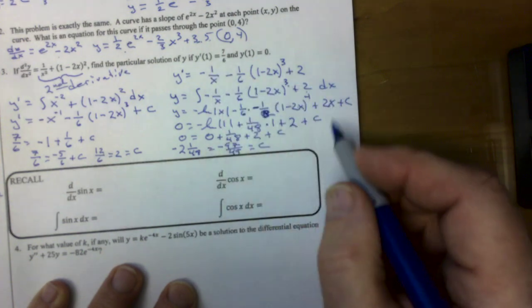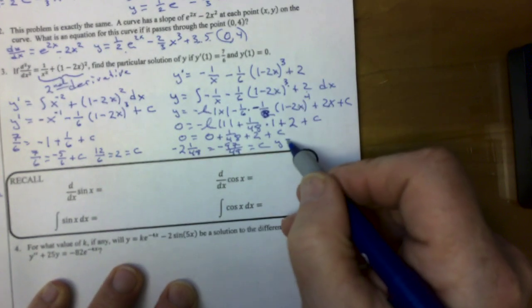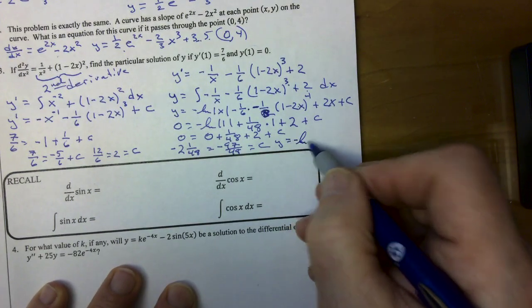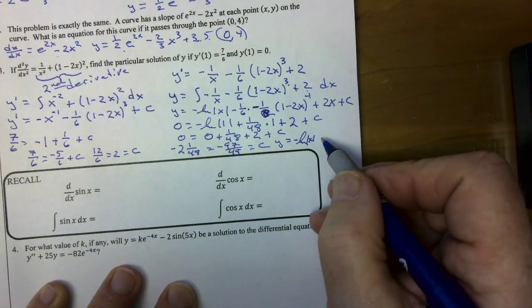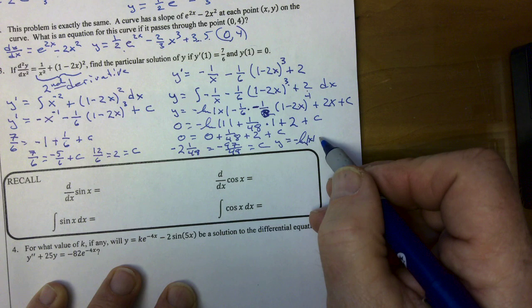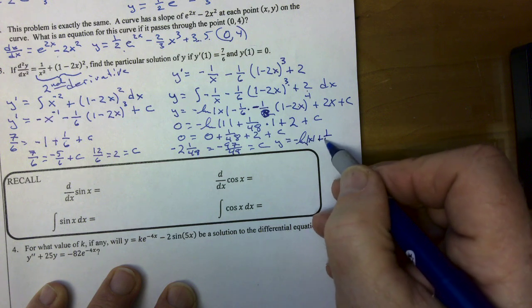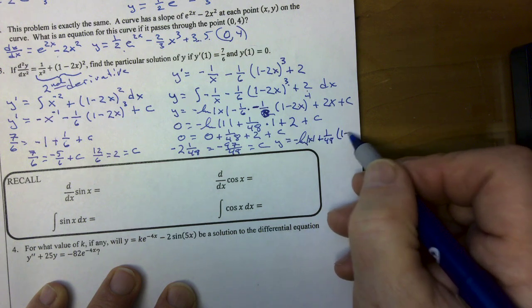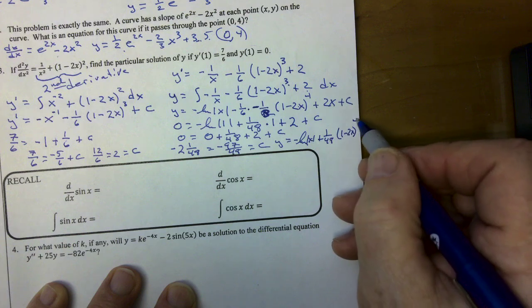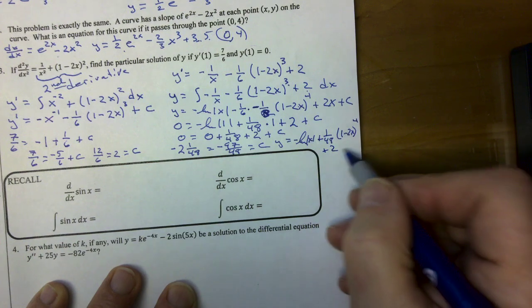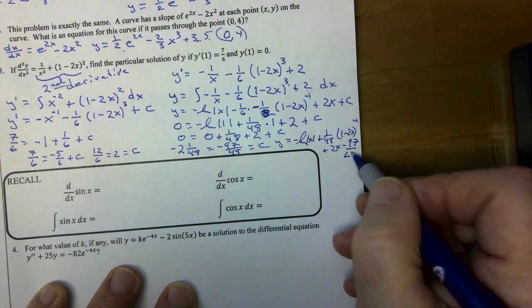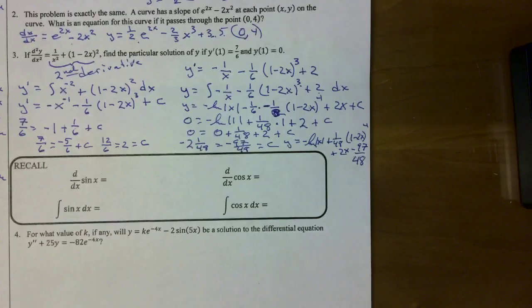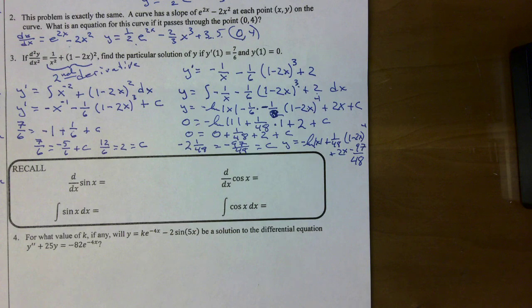So my y is going to be y equals negative natural log of x plus 1 over 48, 1 minus 2x to the 4th, plus 2x minus 97 over 48. And of course, as usual, I did not give myself any room.